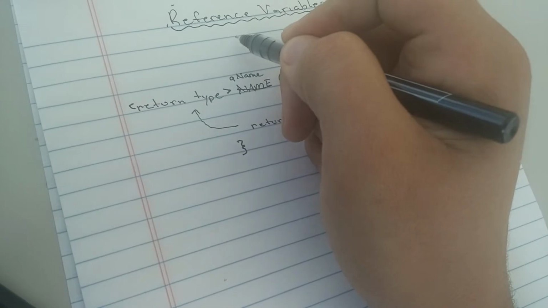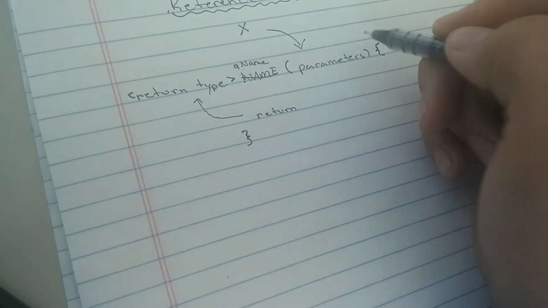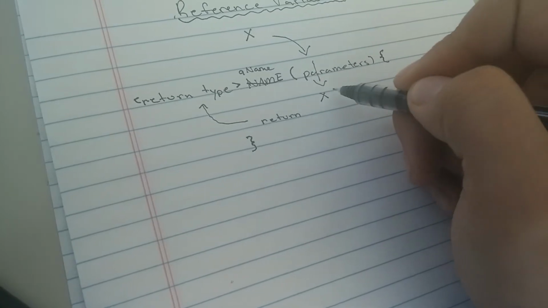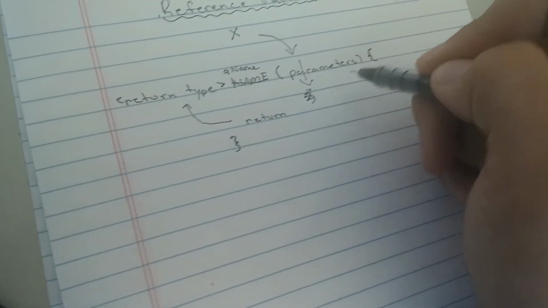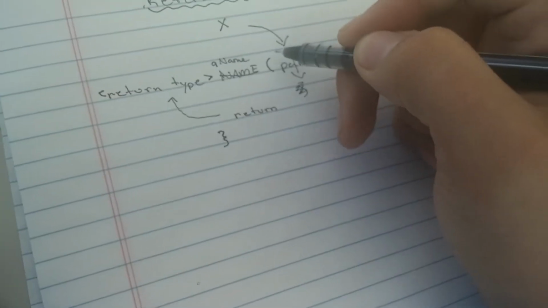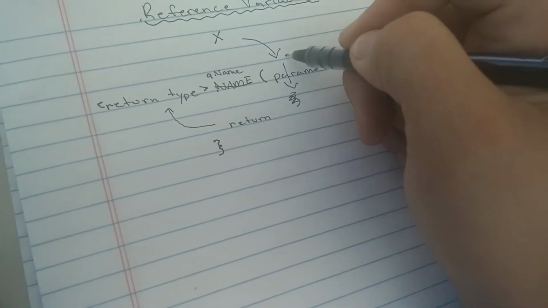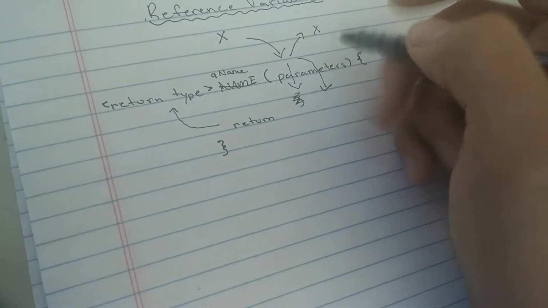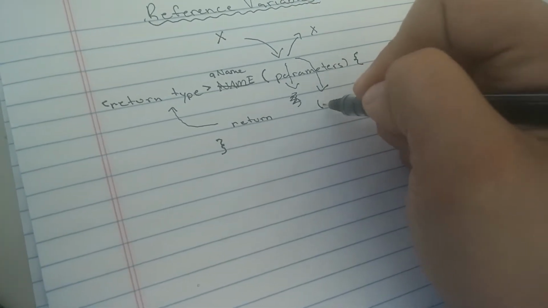we aren't passing the actual variable. So let's say we have a variable called x. We don't actually push x through the parameters and into the function. That doesn't happen. What we actually do is we pass x to the function. X goes back to where it came from, and we make a copy of it, and it's like a little copy of x, a pseudo x.